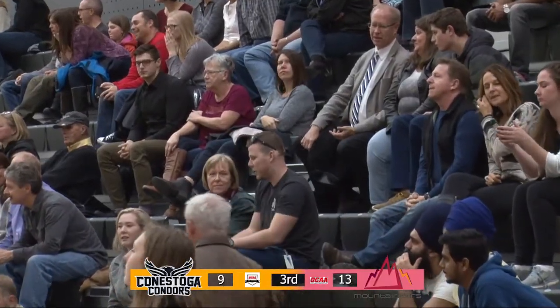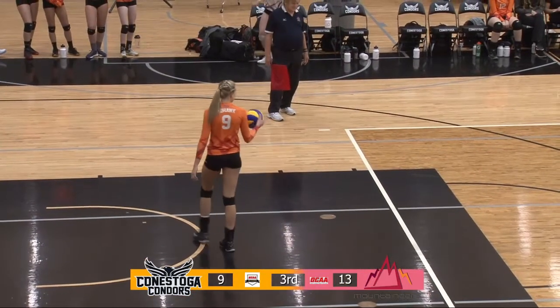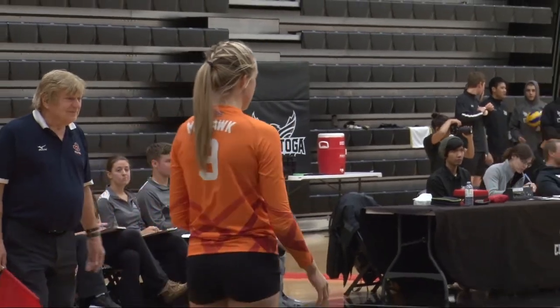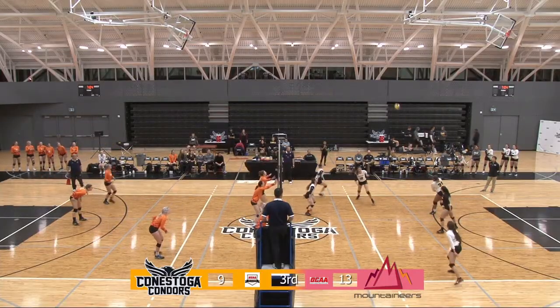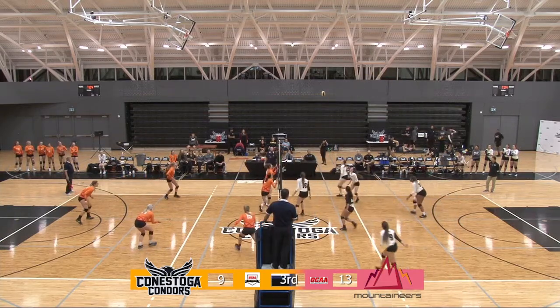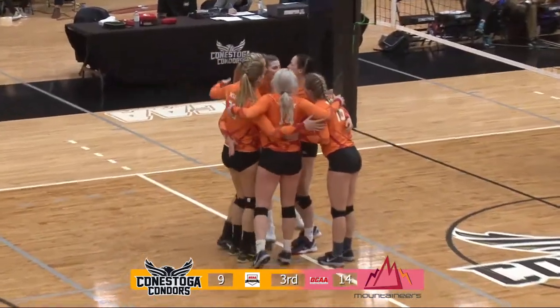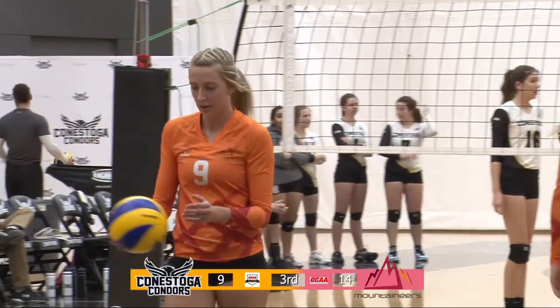Heidbert. 13-9, Mohawk. Number 9, Mohawk, serving. Mohawk really getting up at the net there lately, shutting down the chances that Conestoga is trying to produce.